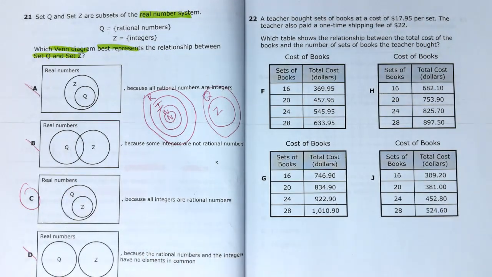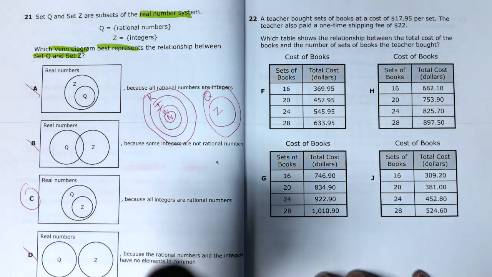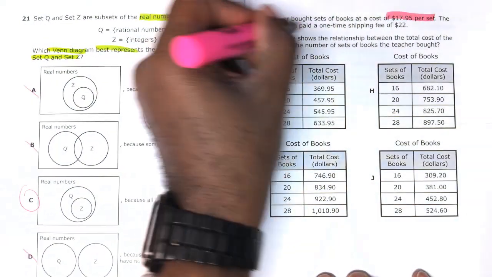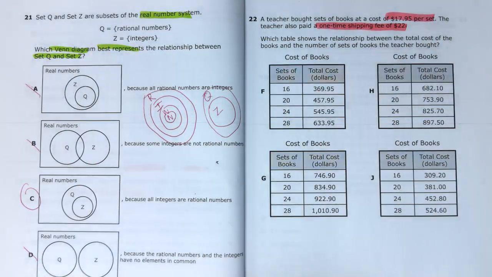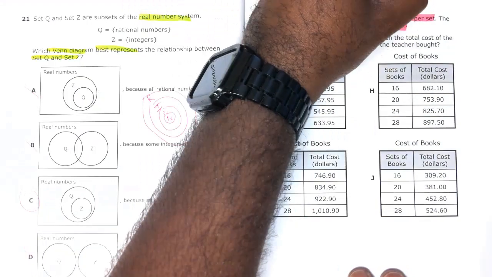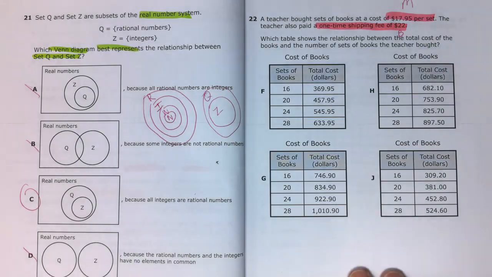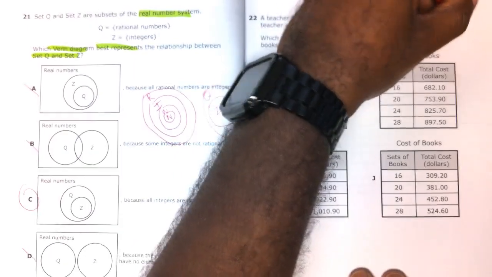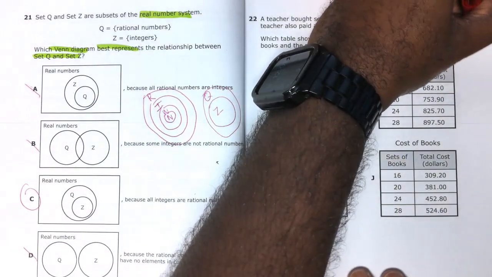A teacher bought sets of books at a cost of $17.95 per set. The teacher also paid a one-time shipping fee of $22. Okay, so which table shows the relationship between the total cost of books and the number of sets of books the teacher bought? So first thing we need to do, $17.95 per set and a one-time shipping fee of $22. So they gave us m, they gave us b. So our equation is going to be y equals 17.95x plus 22.